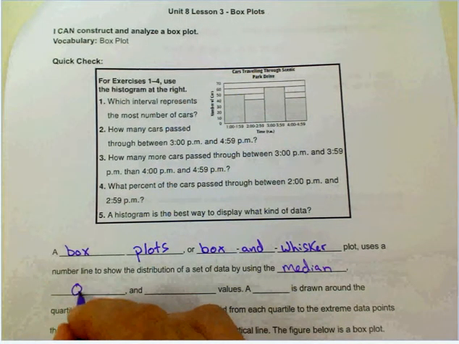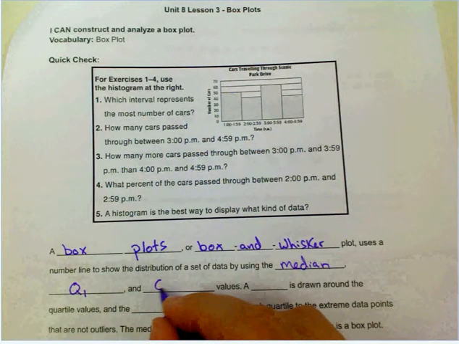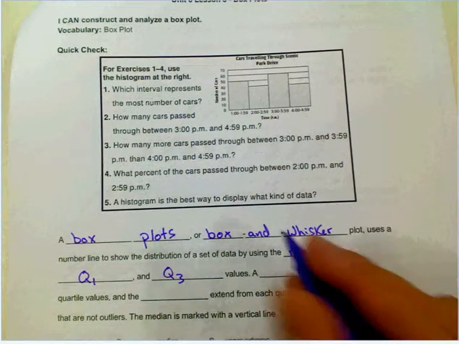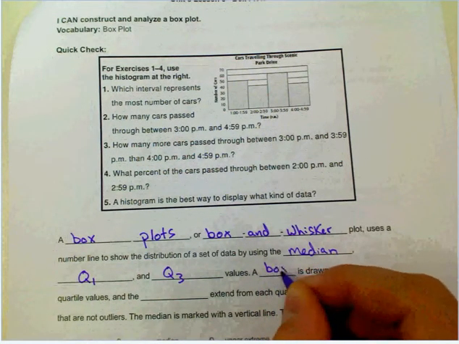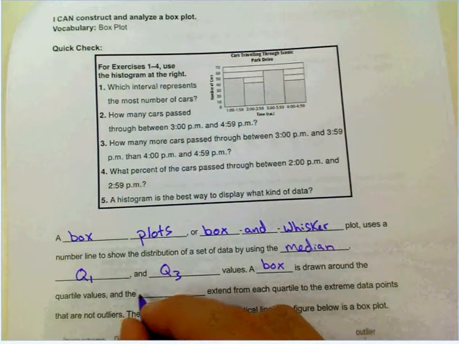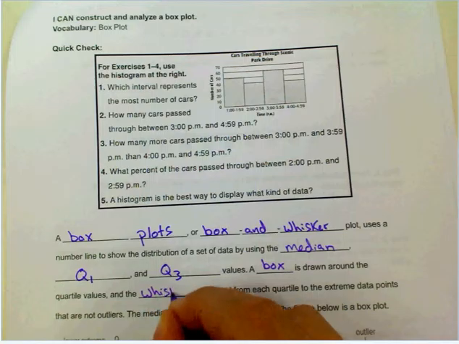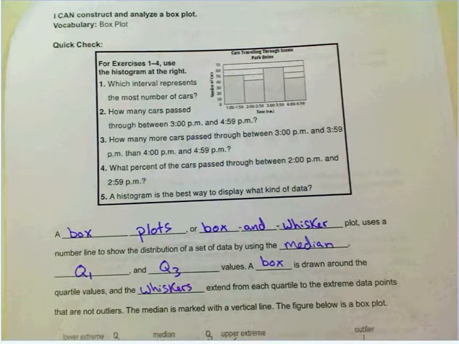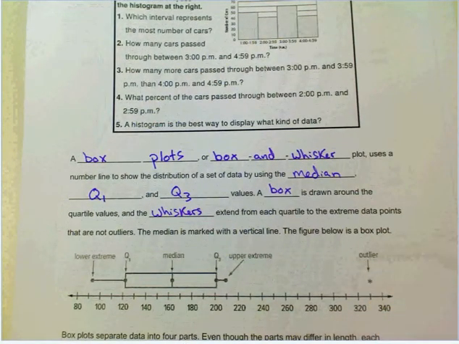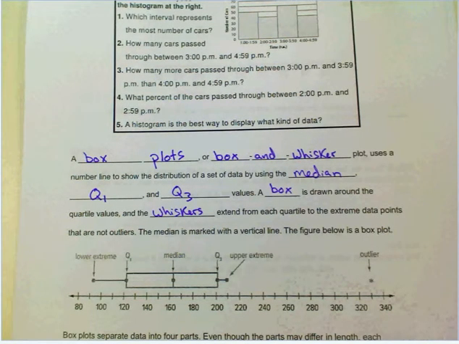Q1, and Q3 values. A box is drawn around the quartile values, and the whiskers extend from each quartile to the extreme data points that are not outliers. The median is marked with a vertical line.